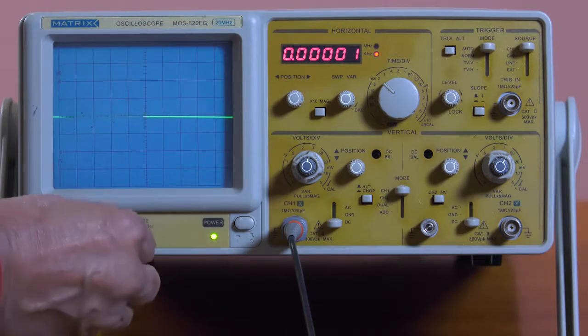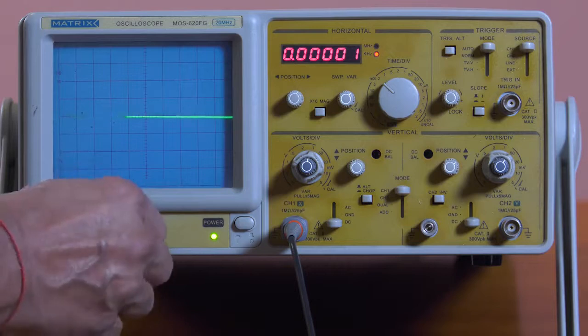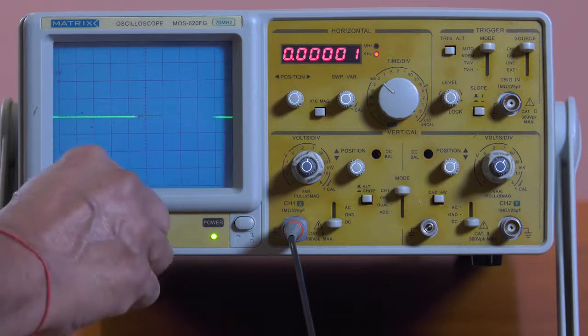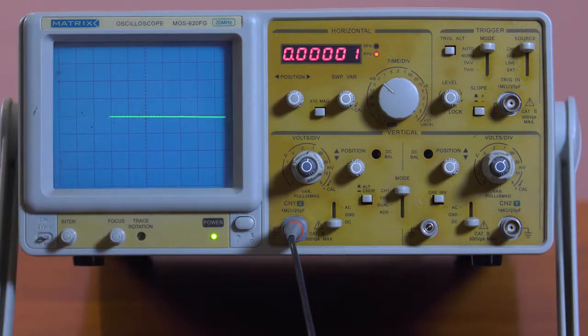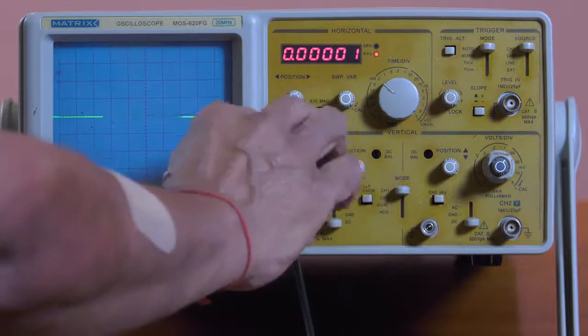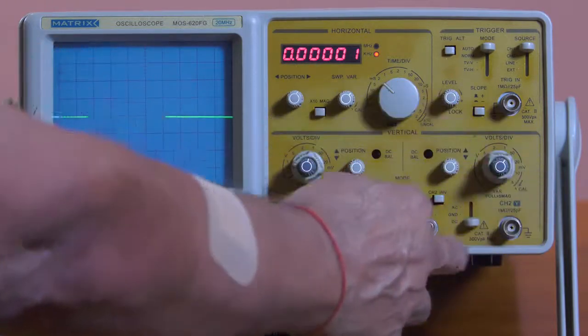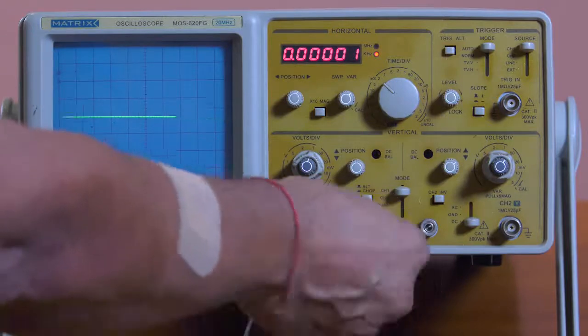Next to that, you have focus. You can see that the focus gives you a nice sharp trace like so. This is a dual trace oscilloscope, which means you can see 2 traces at the same time. You have channel 1, which gives you 1 trace, and you have channel 2, which gives you another trace. I'll just show it to you now.